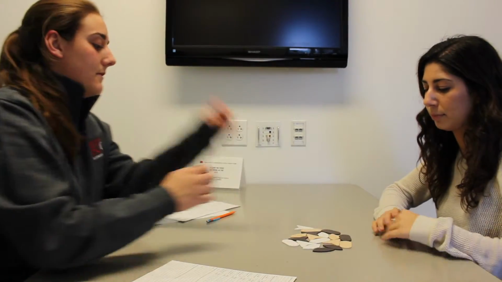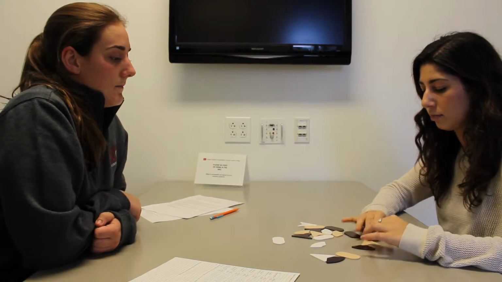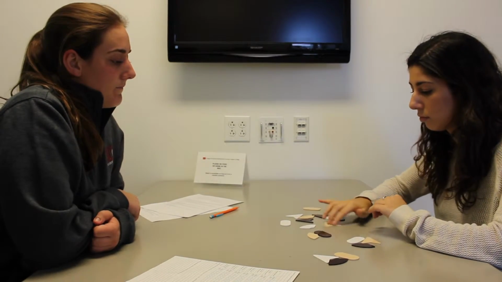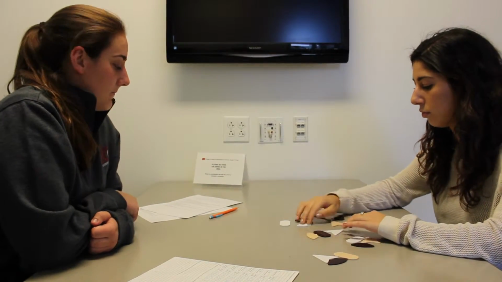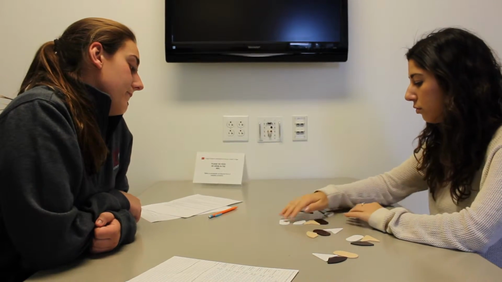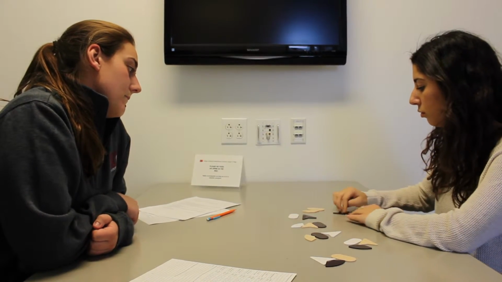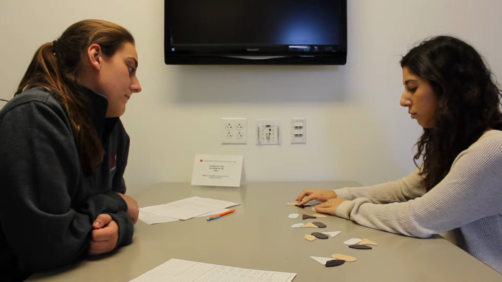Okay, so I'm going to give you all the pieces and I want you to sort them into groups like mine, okay? Okay. All right. Okay, so how are your groups similar to mine? All the groups have one of each color and one of each shape. Good job.